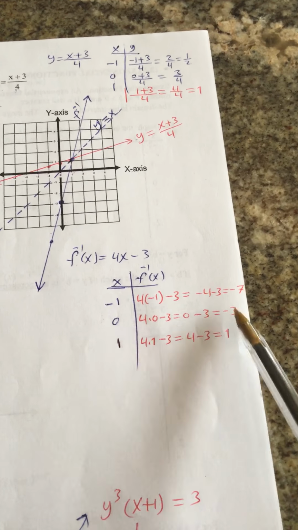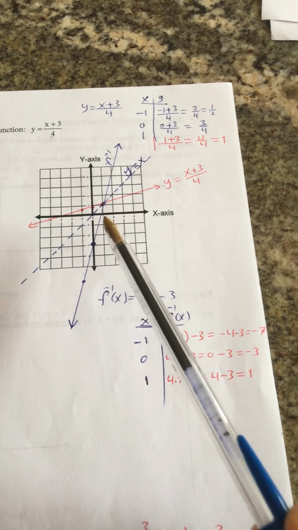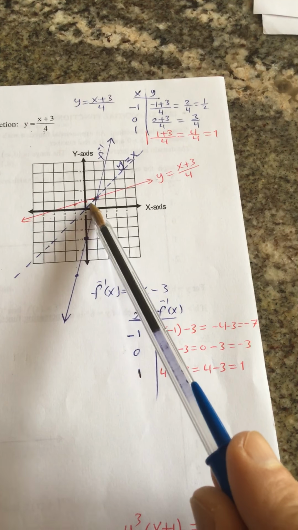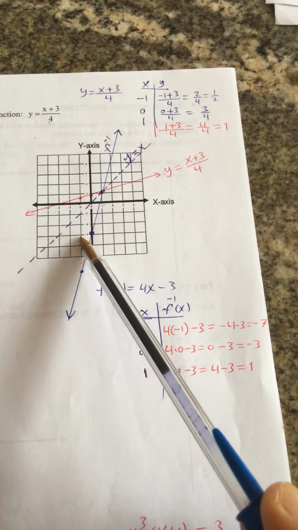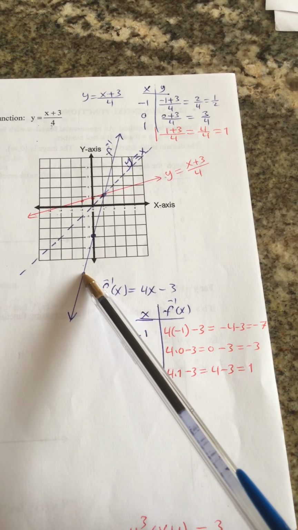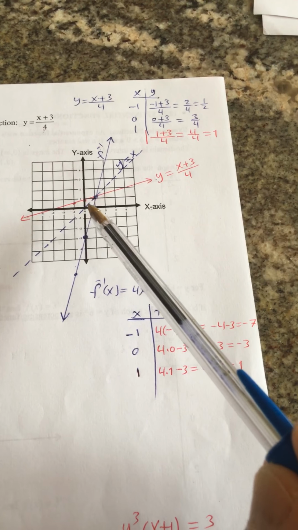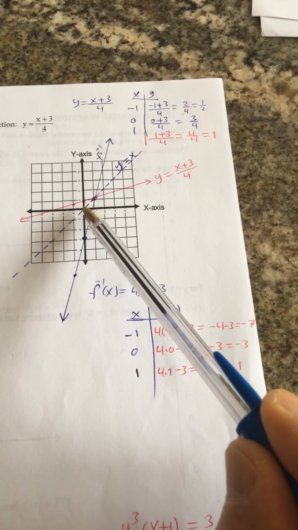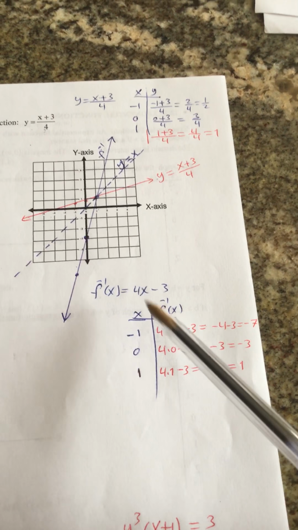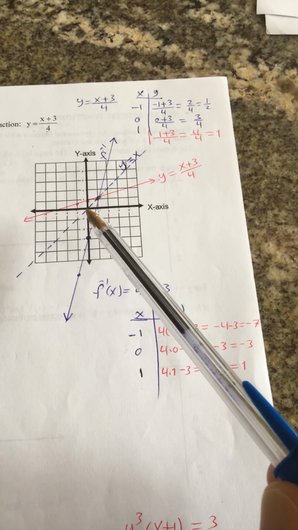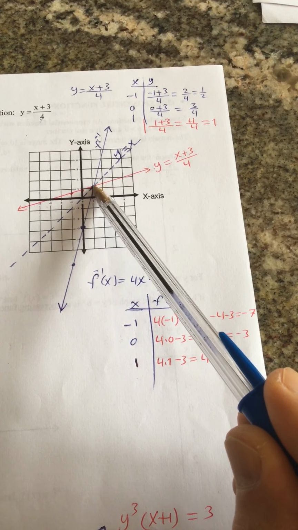Now graph these ordered pairs in the plane. The first one is negative 1, negative 7. So this is the origin. Move 1 unit to the left, then 7 units down. So 1, 2, 3, 4, 5, 6, 7. This is the first point. Then 0, negative 3. So 0 is the origin, then negative 3, move down 3 units. This is the second point. Then 1, 1. So move to the right 1 unit, then up 1 unit. So this is the point.